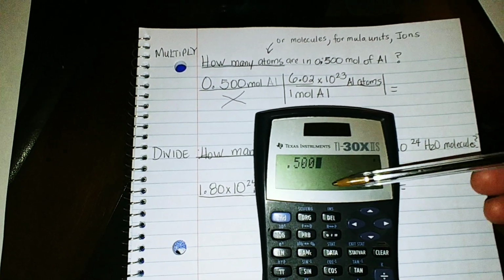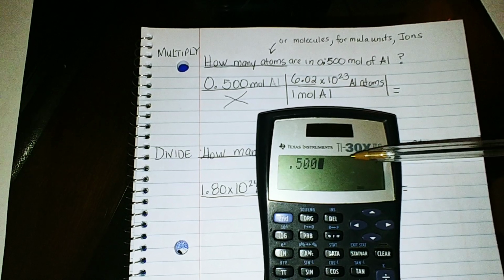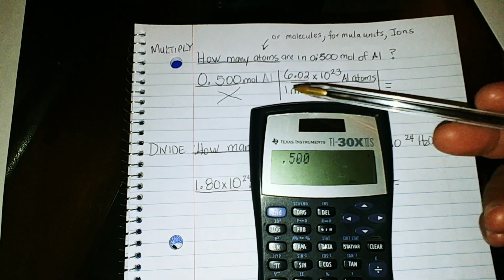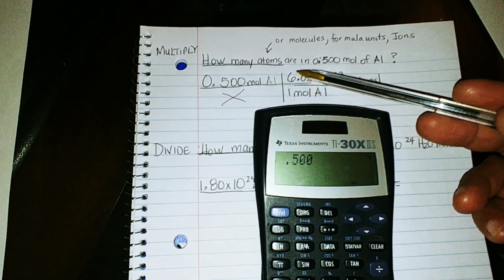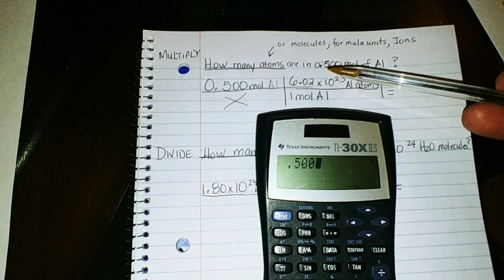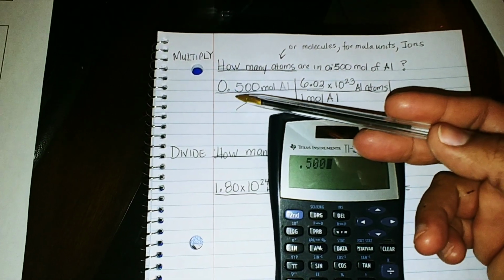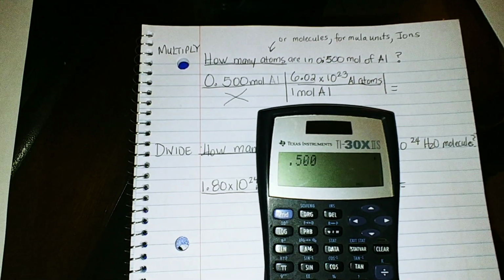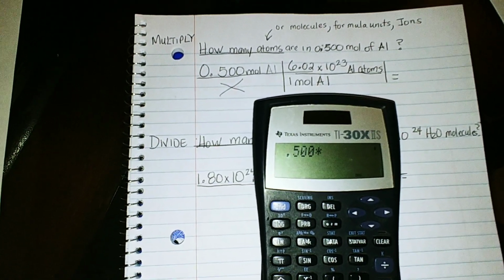You can use these over the graphing calculator, and you can do the exact same process. If you have numbers side by side, you're going to multiply. It even rhymes: side by side, you multiply. So it's going to be 0.5 times Avogadro's number.